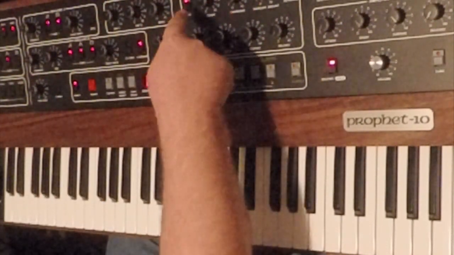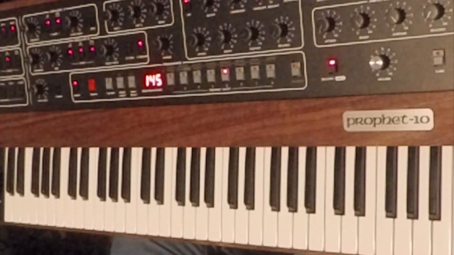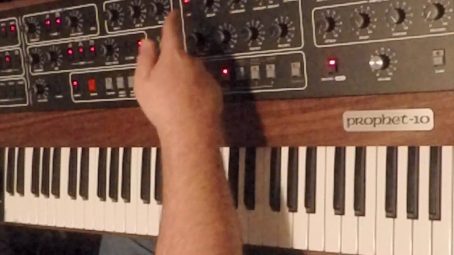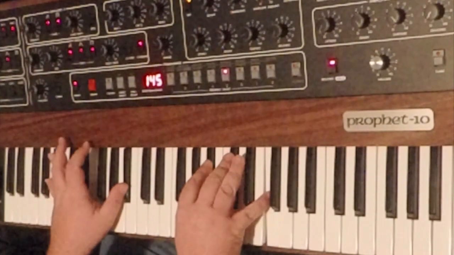I think I have to go with the Rev1 filter. There's just something about it. And that's what's great about the Rev4, is you have both.